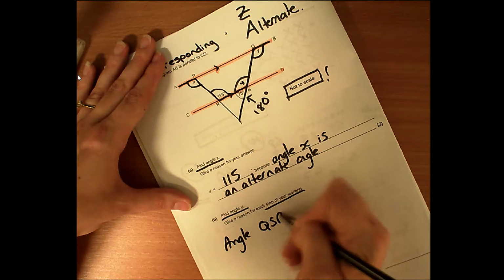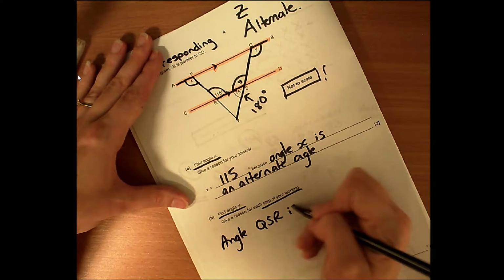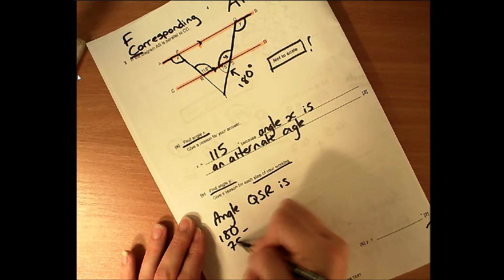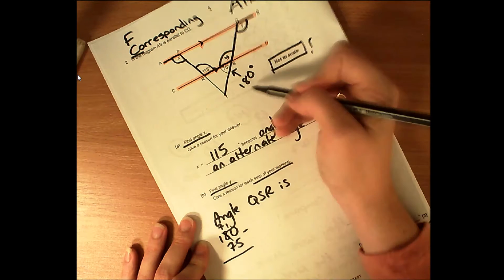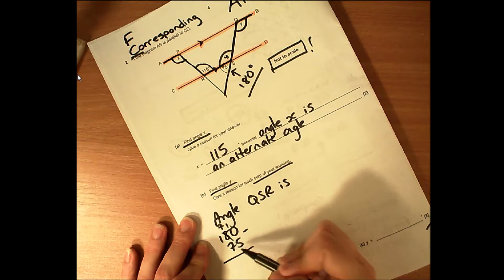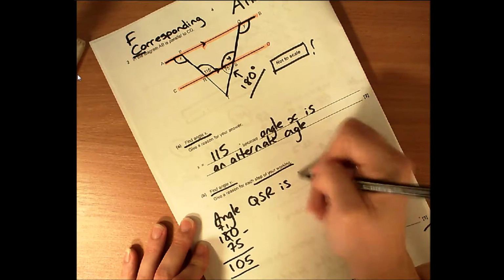So angle QSR, so that's the one I wrote on with the Y, is, well, I need to work out what it is. So again, column method, 10 take 5 is going to be 5, and then 7 take 7 is 0, and then 1 take away nothing is 105.